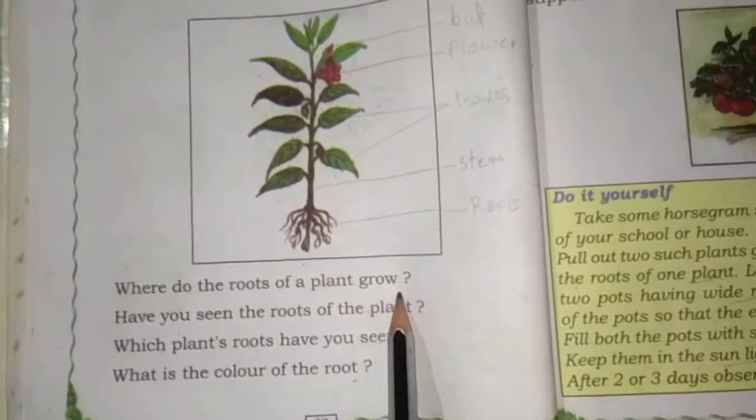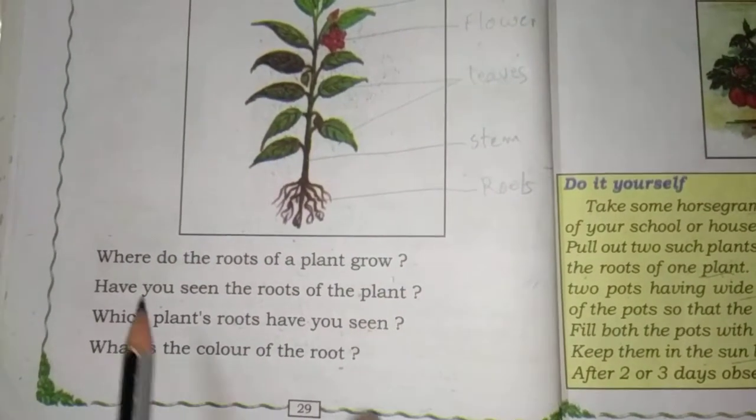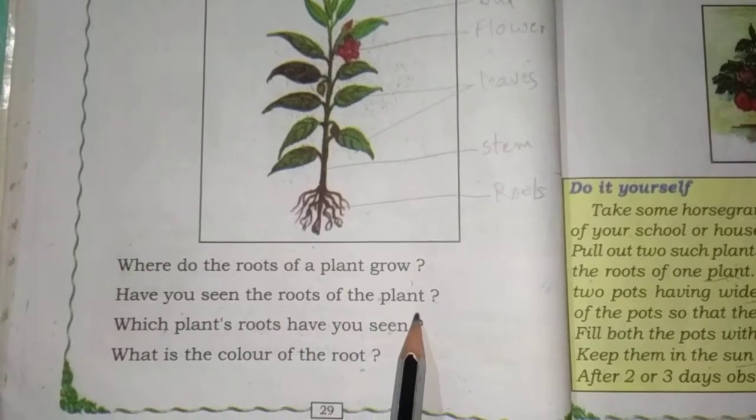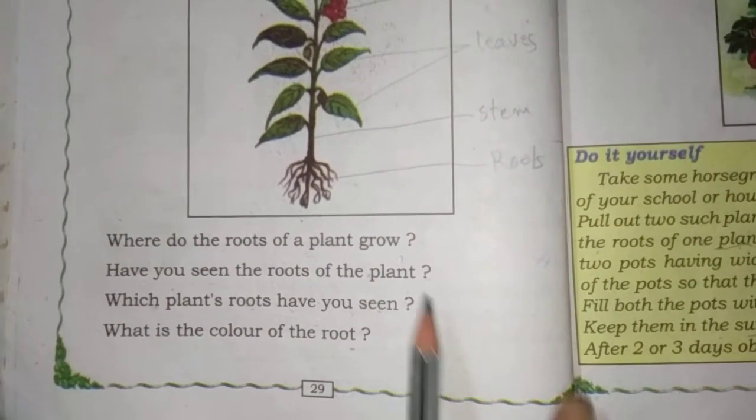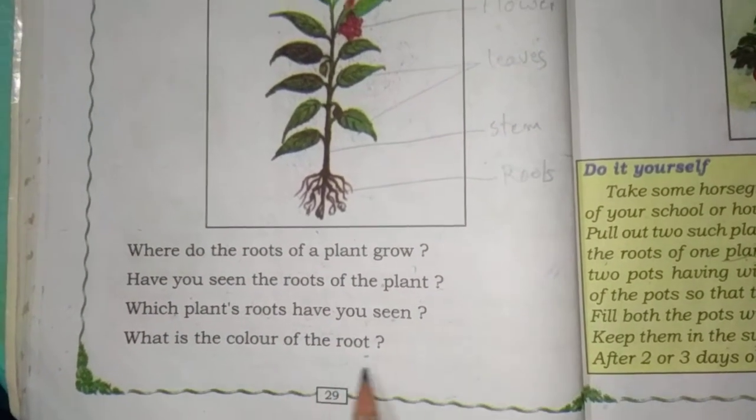Okay. Where do the roots of a plant grow? Where is it growing? From the soil. Have you seen the roots of a plant? And these are the roots. Which plant roots have you seen? You have to observe and write here. What is the color of the root? Look at the color and observe and write here.